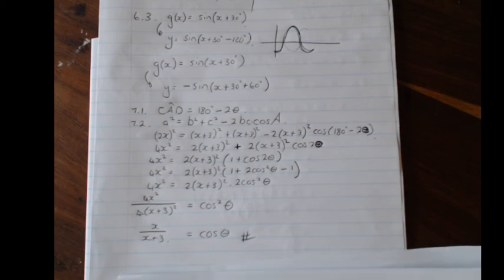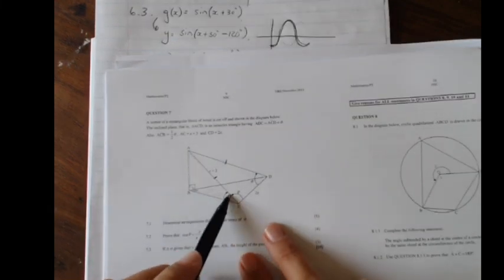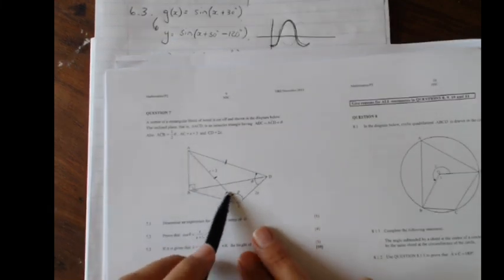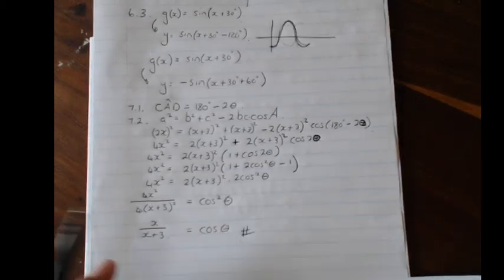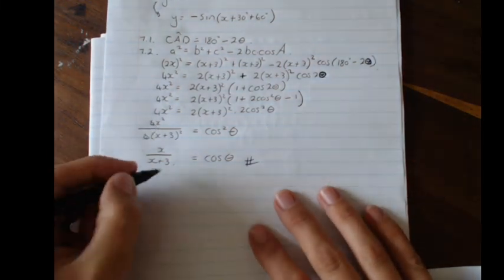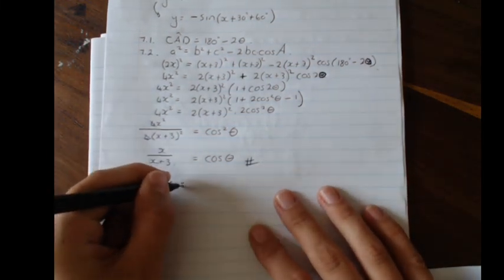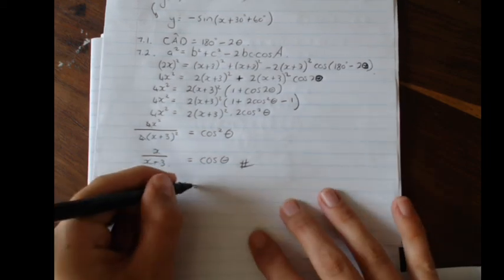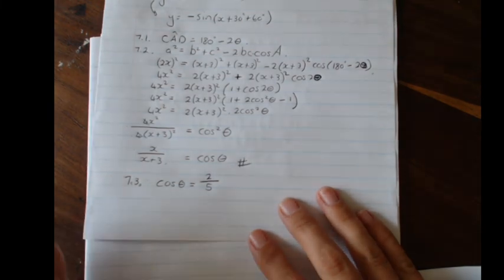Okay, and then question 7.3, last question quickly. If it is given that x is 2, calculate AB, the height of the piece of wood. Right, so I want to calculate this. I have there a half theta, and I have here theta. Okay, so if x is 2, let's just work with this quickly. If x is 2, I can see that cos theta is 2 over 2 plus 3, which is 5, right? Cos theta is 2 over 5.